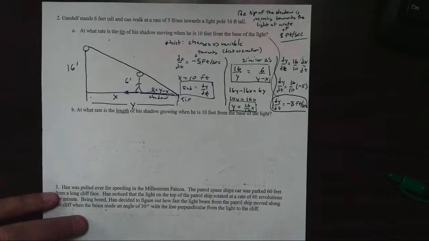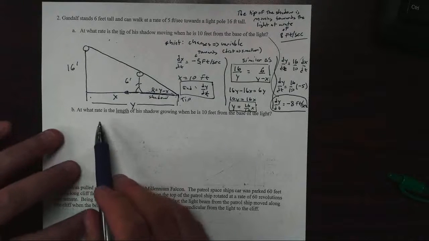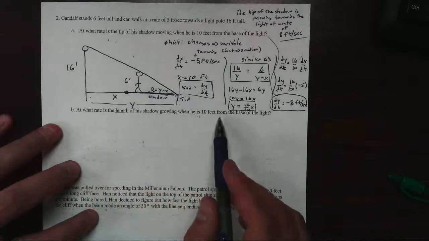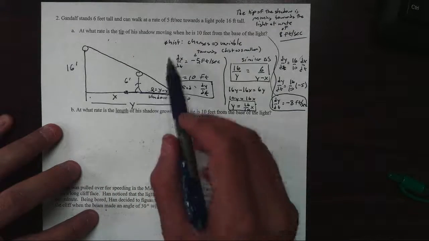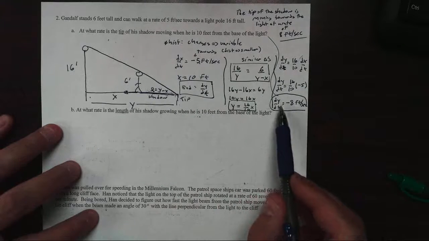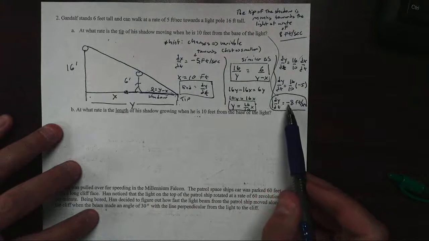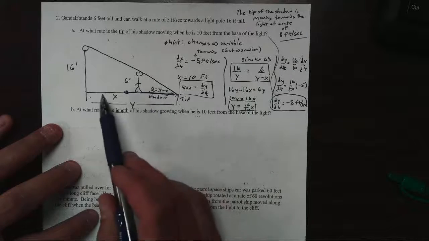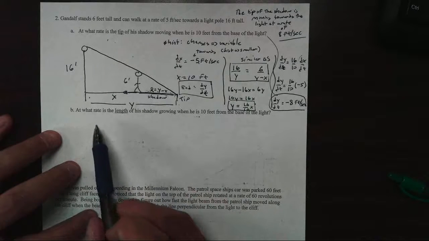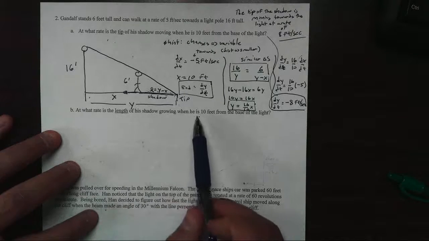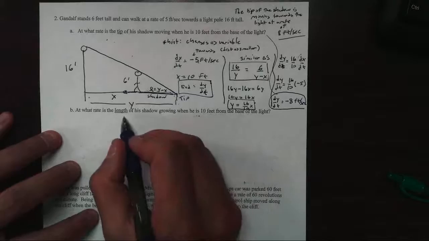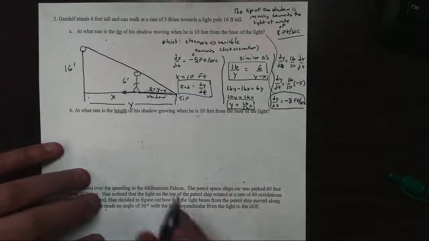Now, part B, very easy. It says at what rate is the length of the shadow growing when he is 10 feet from the light. Now, also notice up here, did we use the 10 feet at all? No, it just goes away. So what that tells us is that his shadow moves at the same rate no matter how far away Gandalf is from the light. So for part B, that's very easy right there, okay?